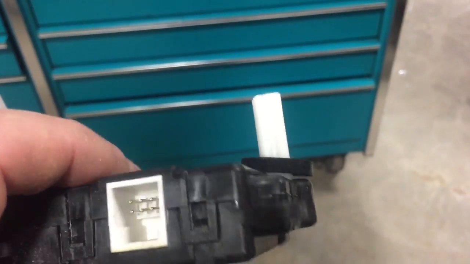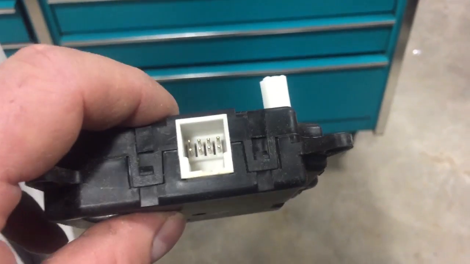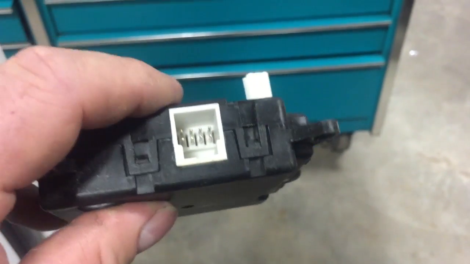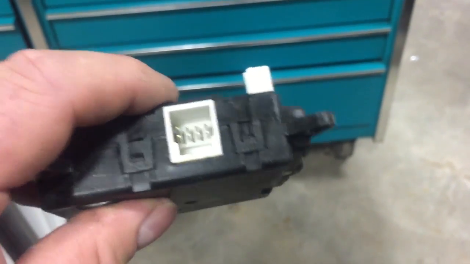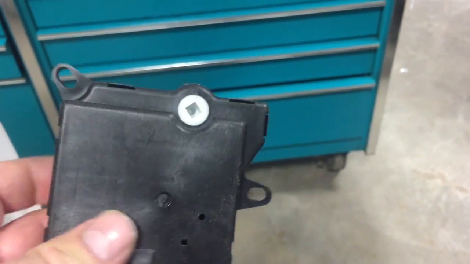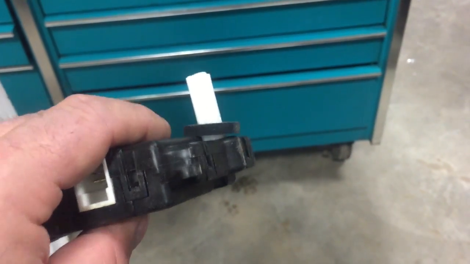If the actuator is not moving, and the plastic gear is not turning when you turn the knob, you can check the circuits. You can also just kind of tap on it. It's an electric motor, so that may cause it to start working.